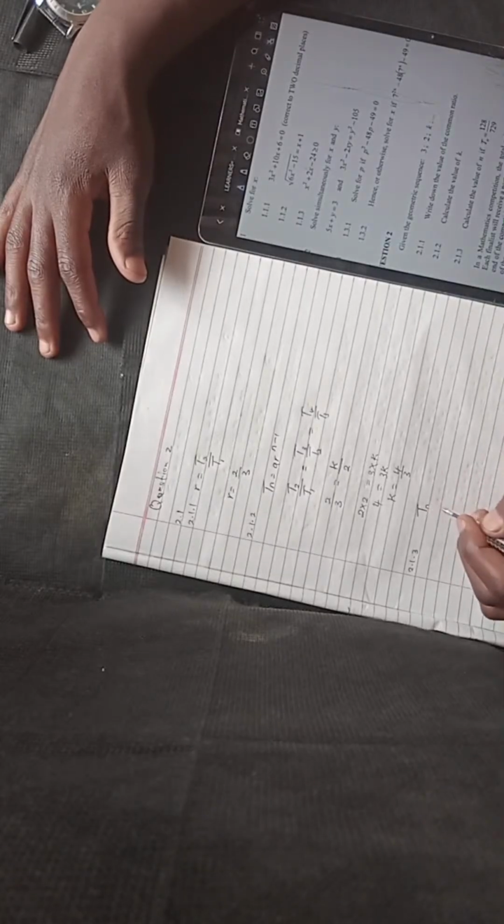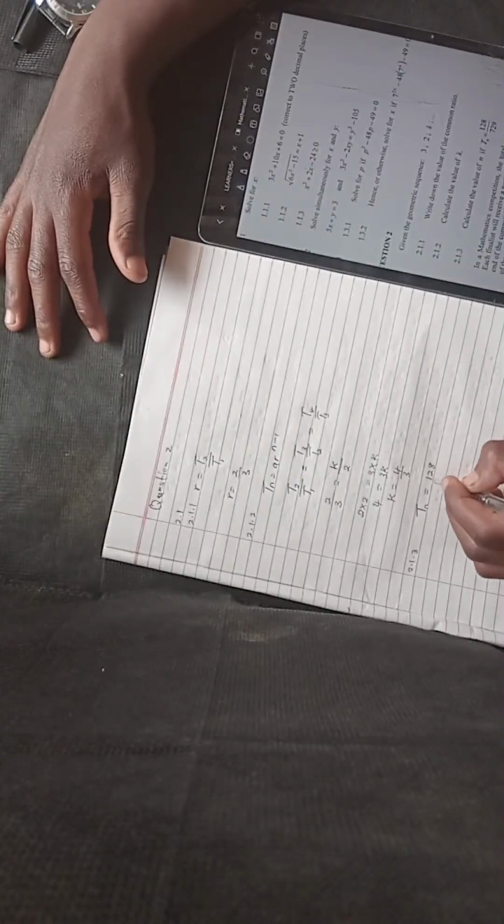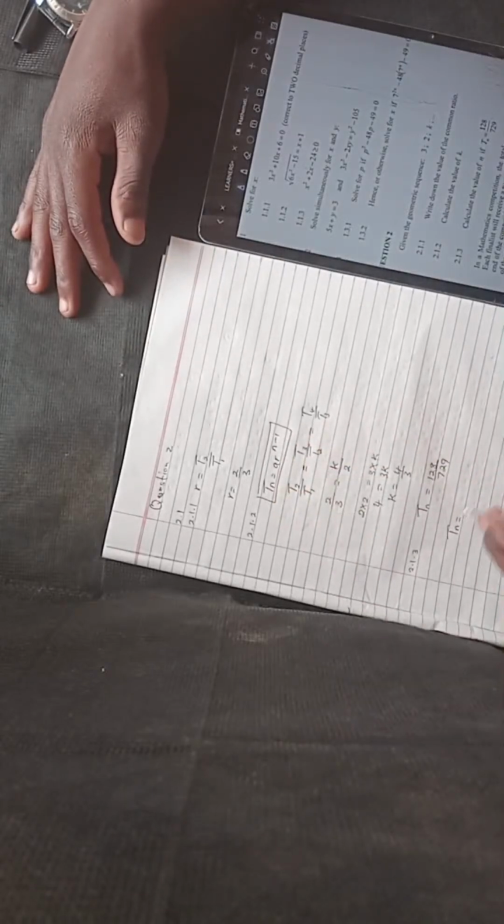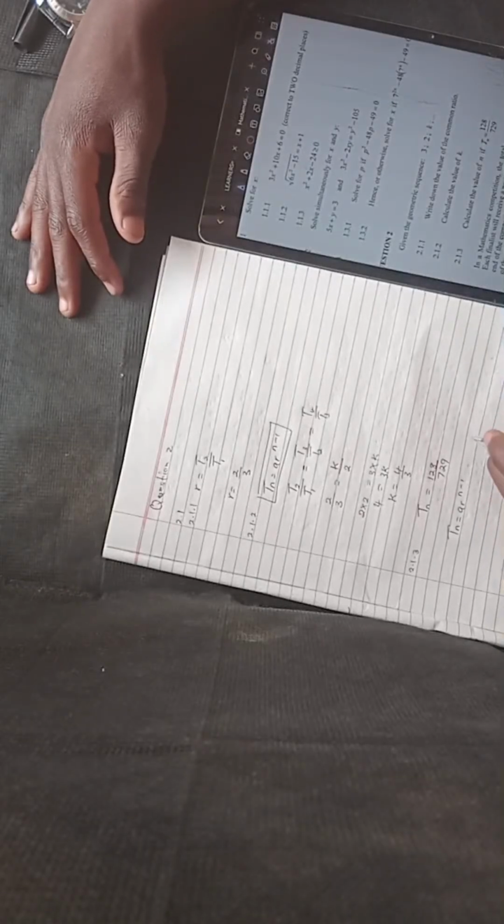2.1.3. Calculate the value of n if Tn is equal to 128 over 729. Okay. All right. Now, we go back to this one. We say Tn is equal to a r raised to the power of n minus 1, where a is equal to T1, where r is equal to T2 over T1.